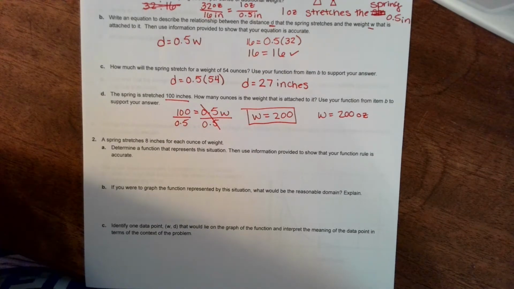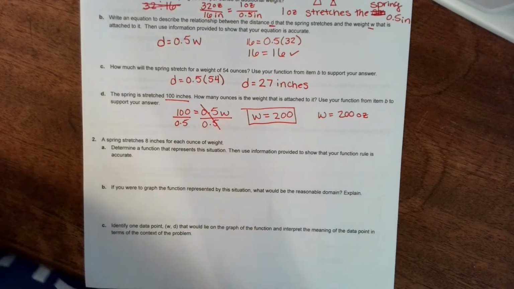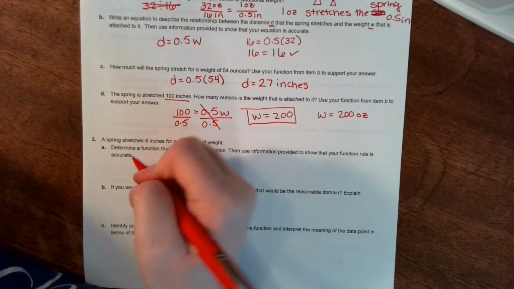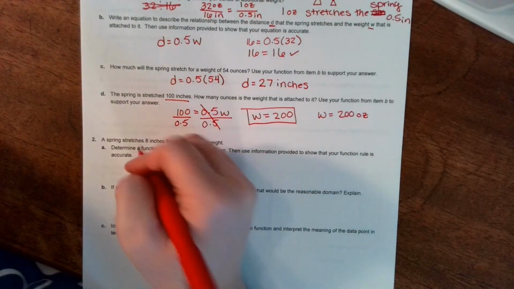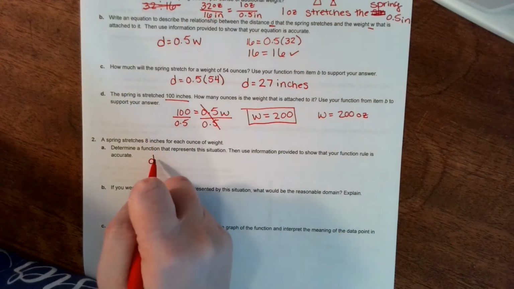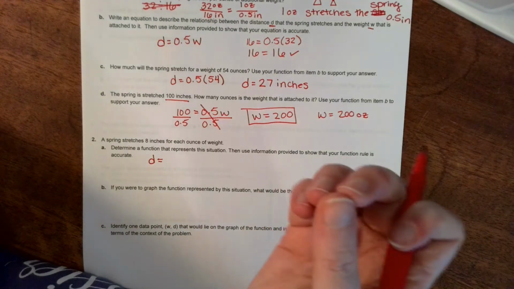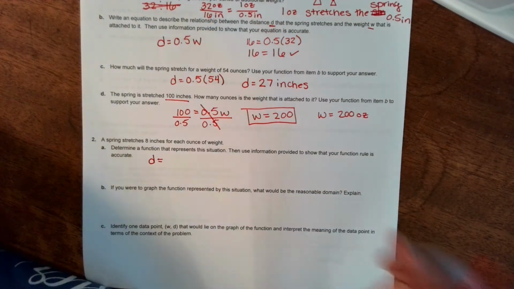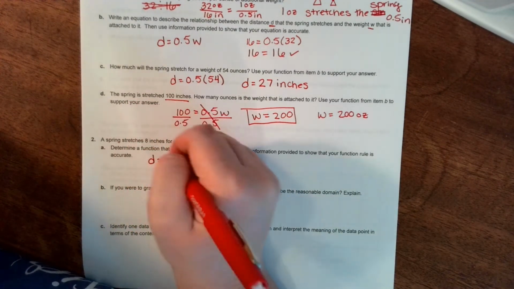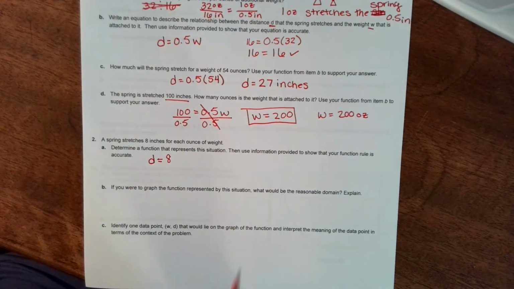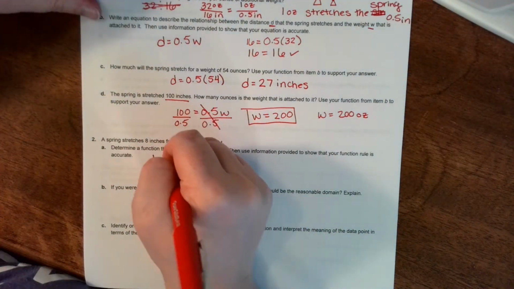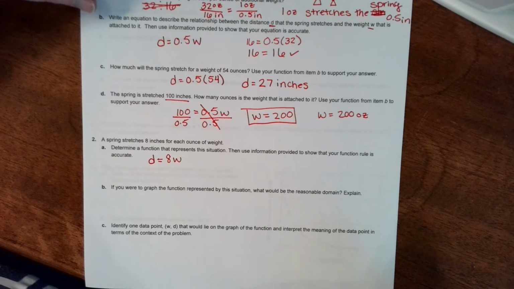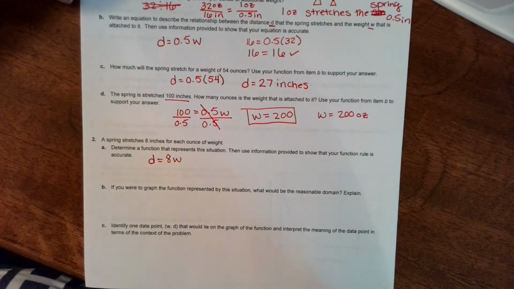All right, number 2, a spring stretches 8 inches for each ounce of weight. So we're going to write the function first. So we're going to still use D and W. So D is going to stretch 8 inches for 1 ounce. So that's our common difference. Every ounce we add, it's going to add 8 inches. So we're going to do 8W. D equals 8W. If you were to graph this function represented by this situation, what would be the reasonable domain?